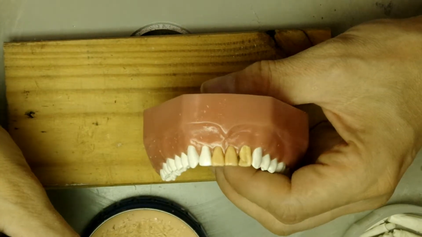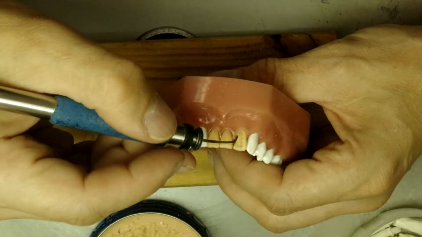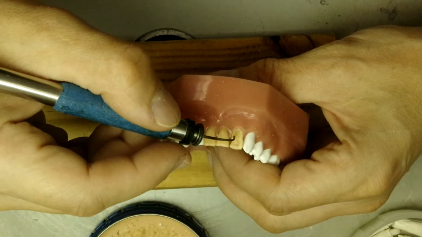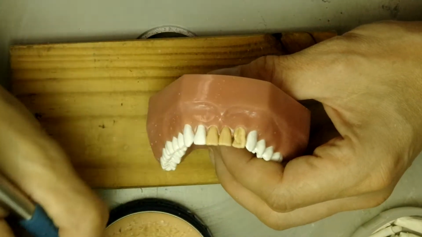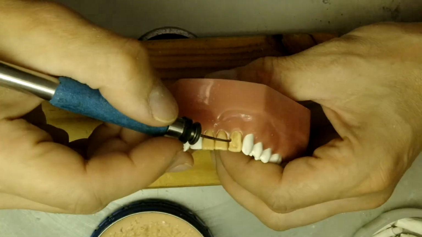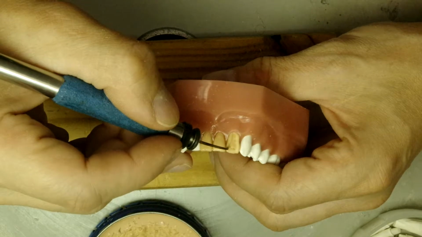So now we'll build the mesiolabial line angle. It's more like a curve that goes straight up to the mesio-incisal point angle.